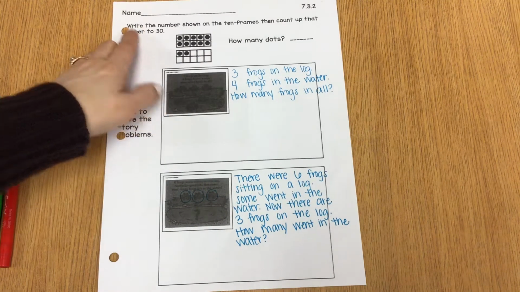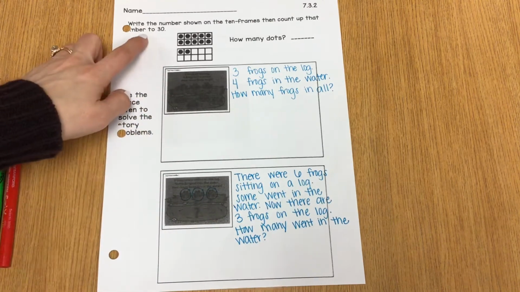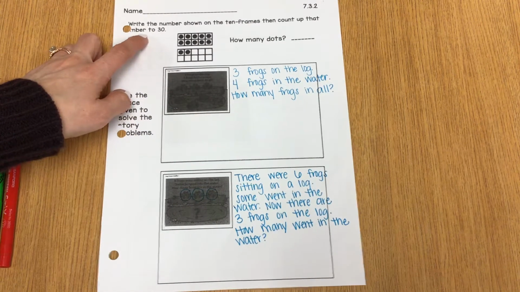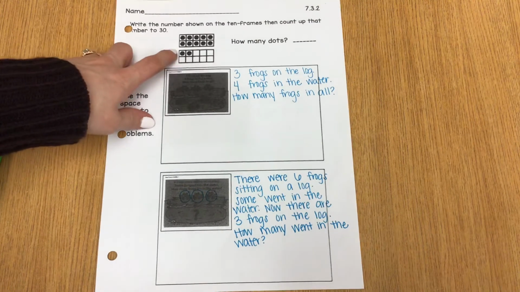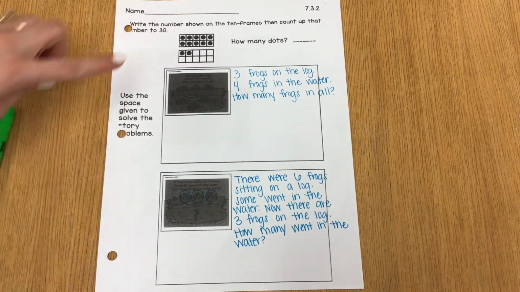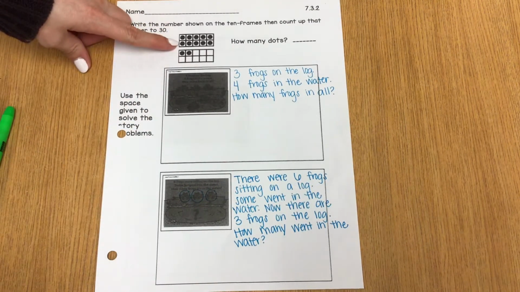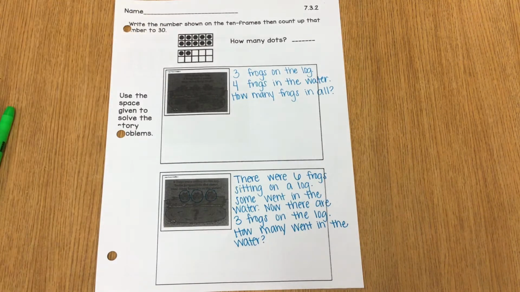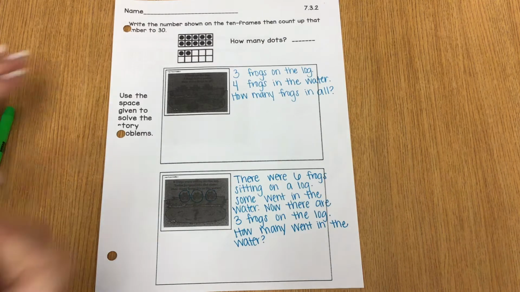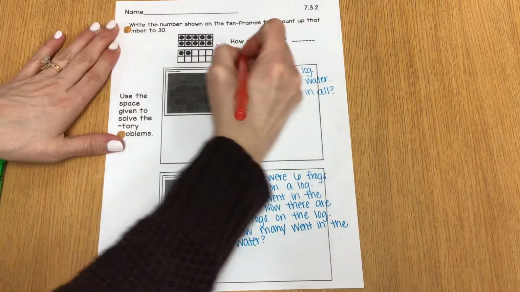It says, before we do the word problems though, write the number shown on the 10 frame, then count up to the number 30. So remember, when we're looking at 10 frames like this, we don't have to count every single dot on this 10 frame because we already know if it's filled, it's got 10.